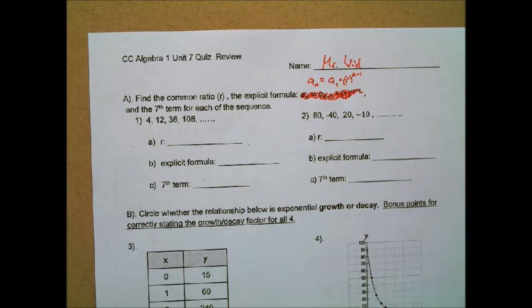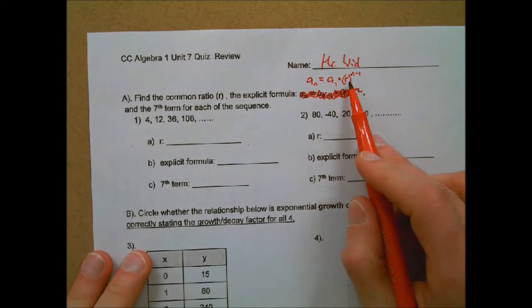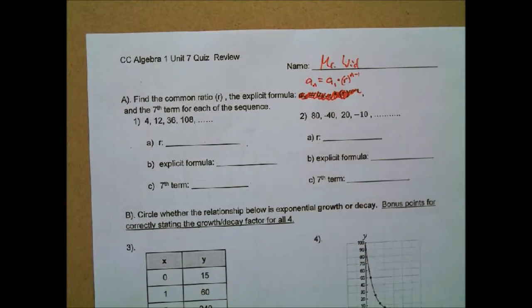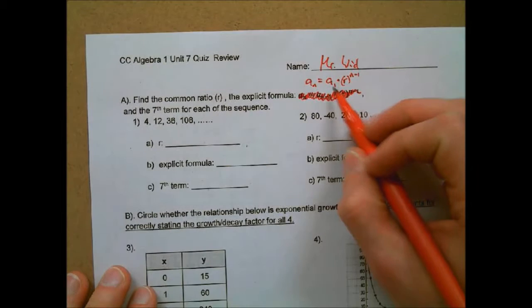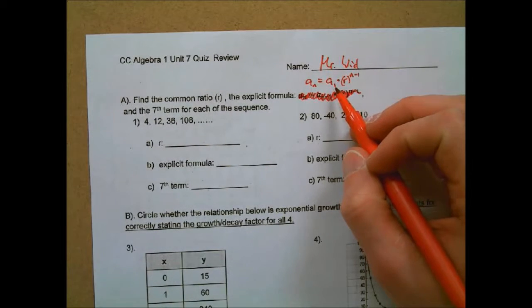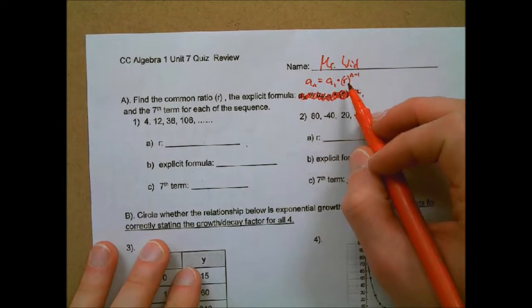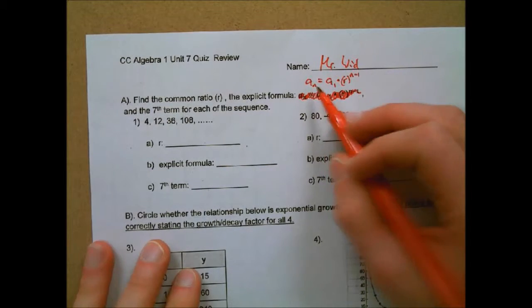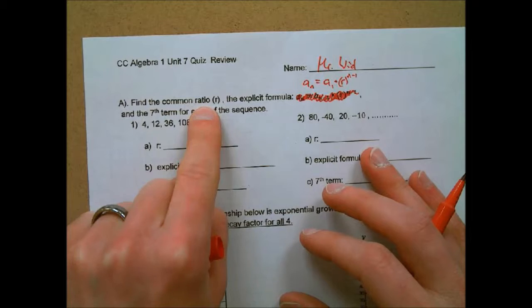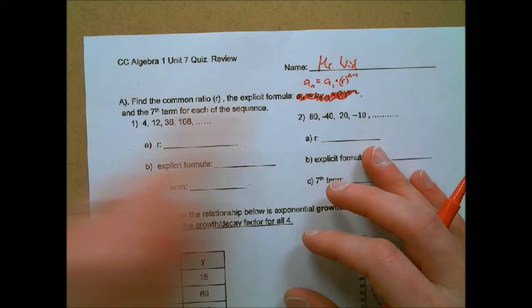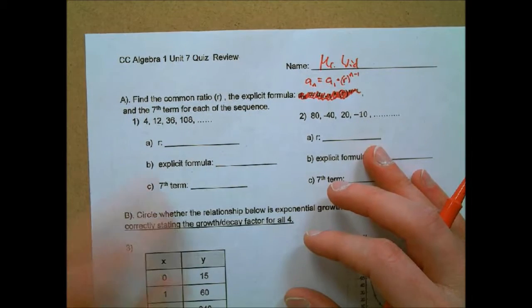Okay? So, remember that r is our common ratio. That is the number that we multiply by every time, right? a sub 1 is the first term, and then we'll use the first term and the common ratio to find the nth term, whatever that happens to be. So in this case, letter A asks us to find the common ratio, the explicit formula, and the seventh term for each of the sequences. So you can see we have 3 blanks we've got to fill in here.